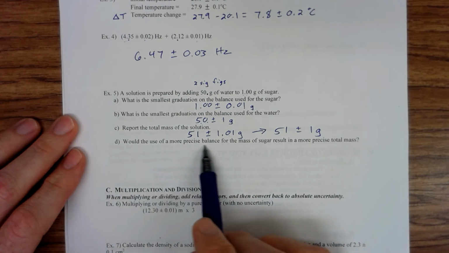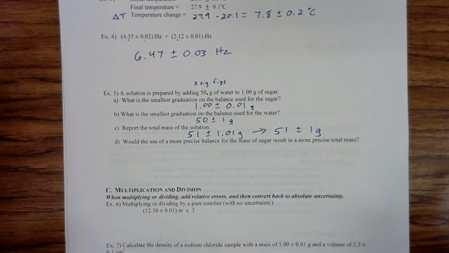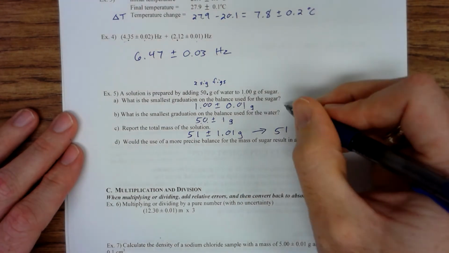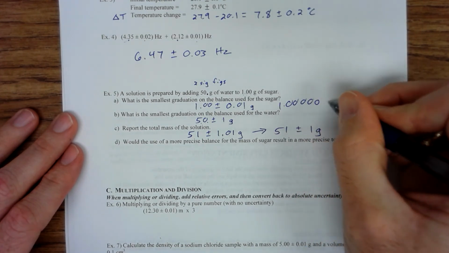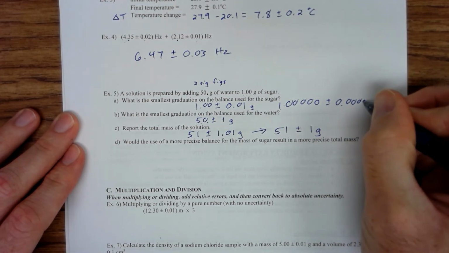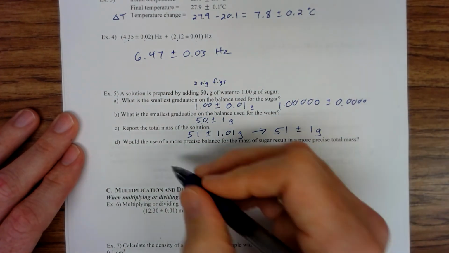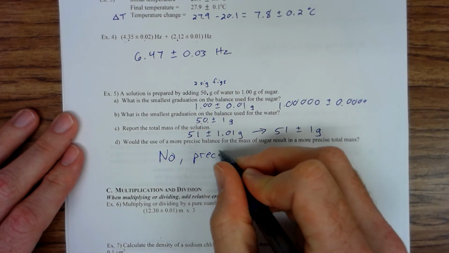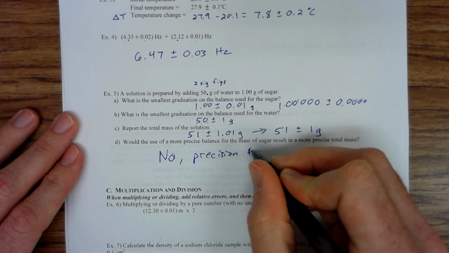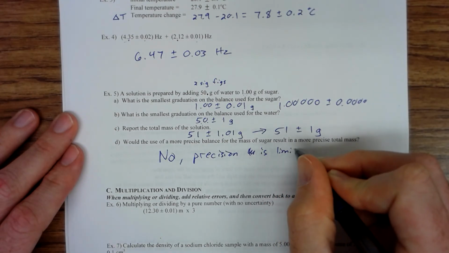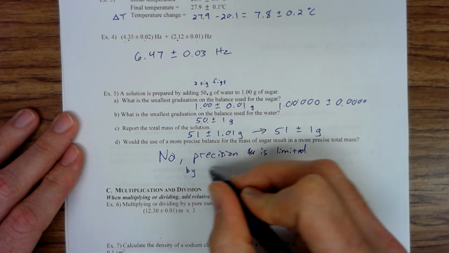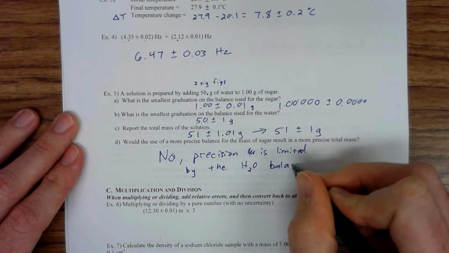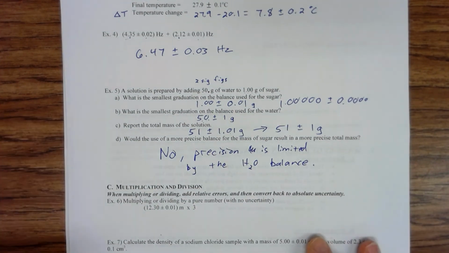Would you use a more precise balance for the mass of sugar to result in more precise total mass? Well, if this one was way more precise, if this one was 1.00000 plus or minus 0.0, and so on, would that make any difference? No, not at all. Because the precision is limited by the H2O balance. And that's awesome. Okay.